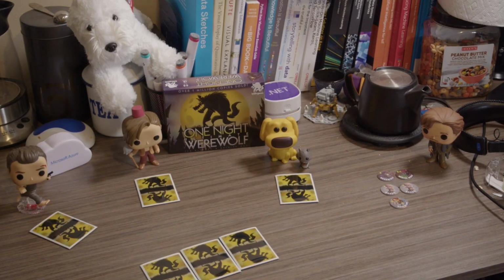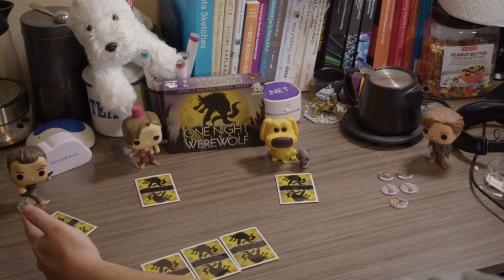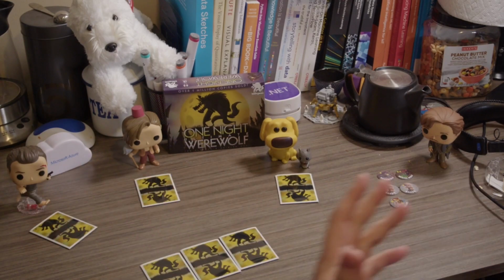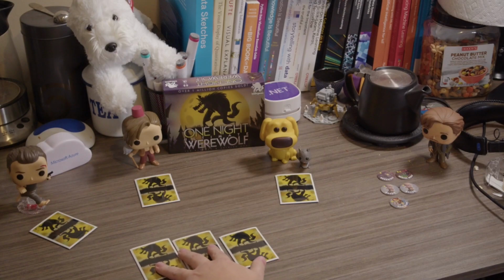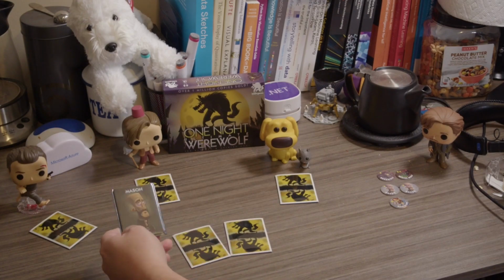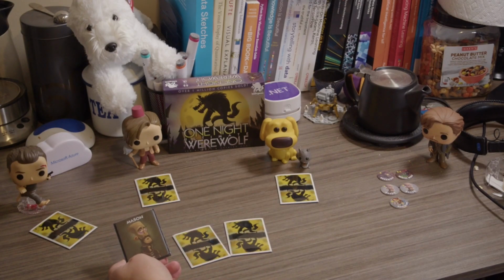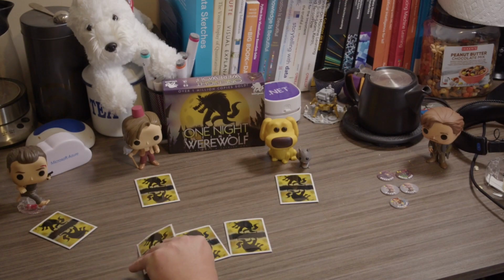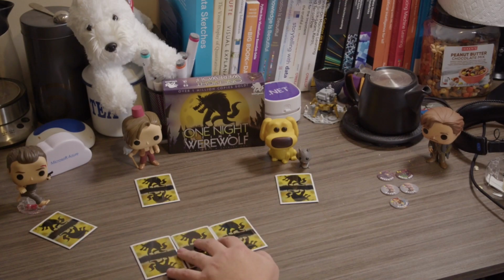So the announcer, there's an app that goes with this game, and it'll say everybody close your eyes, and then it'll say werewolves wake up. And so John McClane opens his eyes, sees that nobody else has opened their eyes. He knows he's now the only werewolf. Since he's the only werewolf, he gets to look at one of the center cards, and he looks over here and he sees it's a Mason.